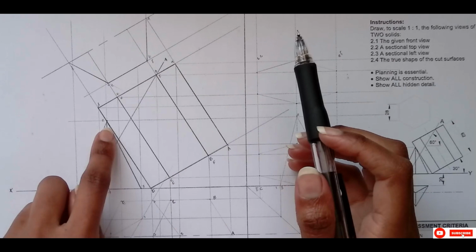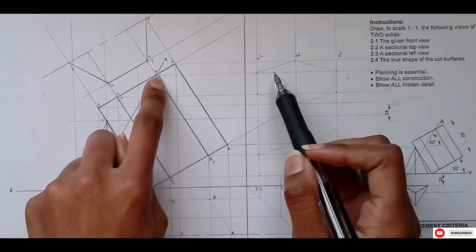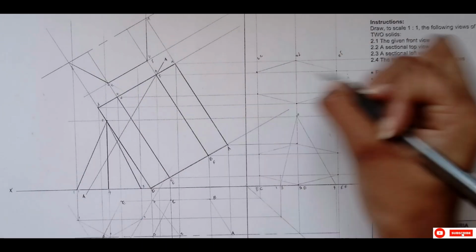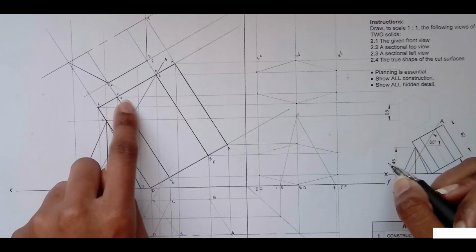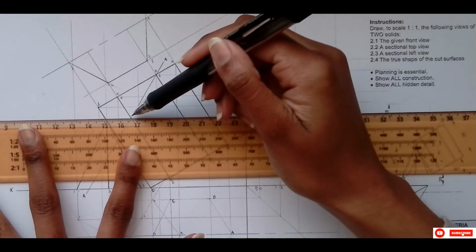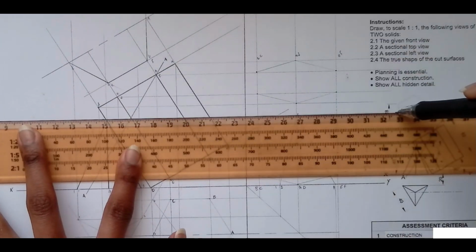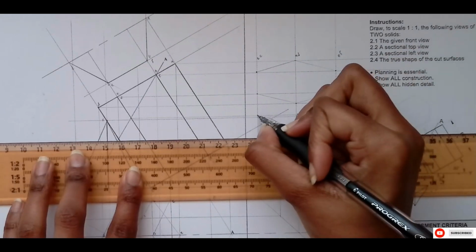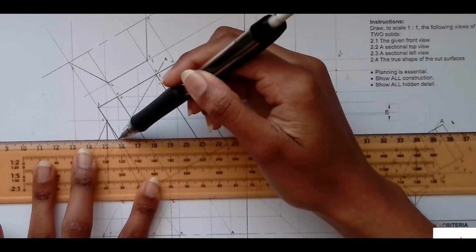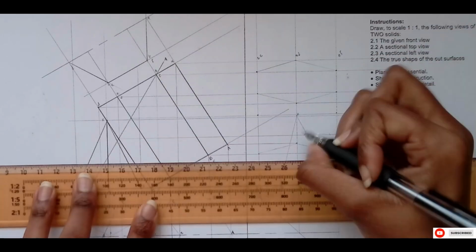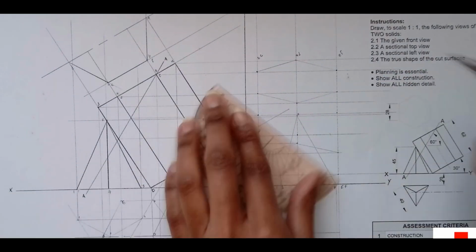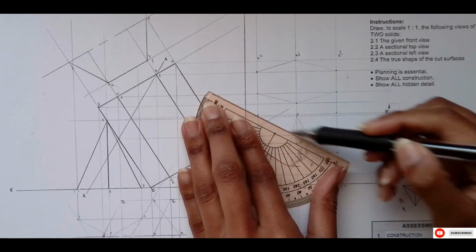So my cutting plane is all the way here. It starts here. It cuts B and F. So I'm going to have a point here, and it goes C and E. So C here, E here, then lastly it cuts D here. So D is the middle line. I'm going to join these points now.